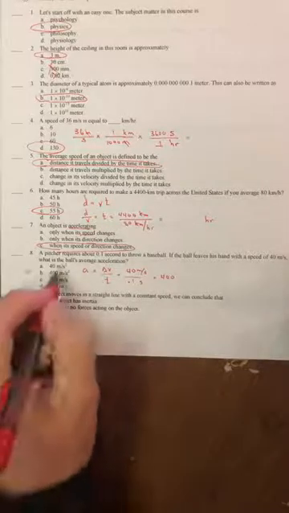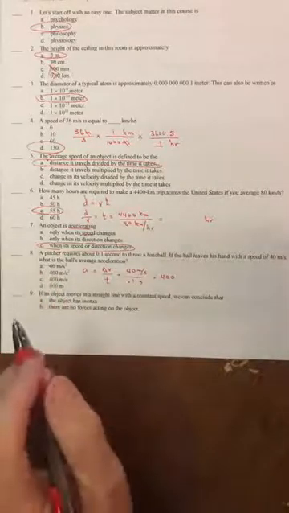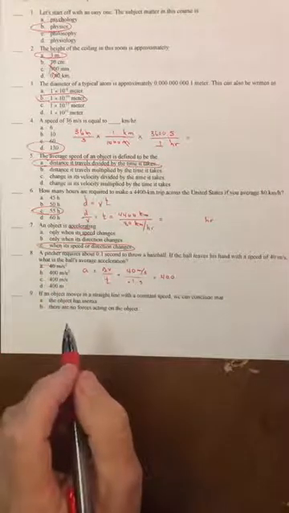So the number is 400, but that's not quite enough, because you can see that there are 3 answers that have 400 in them. And then the units have to match. Hopefully you already know that the units for acceleration are meters per second squared. But you can see that here.